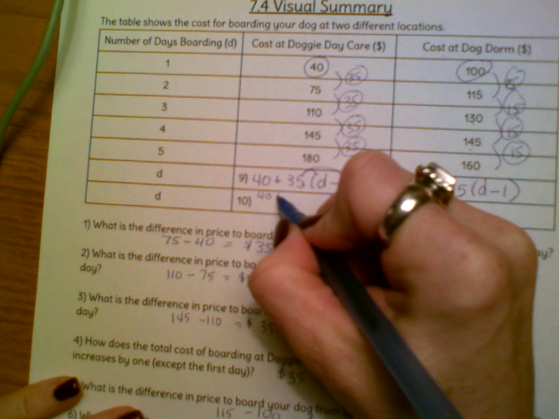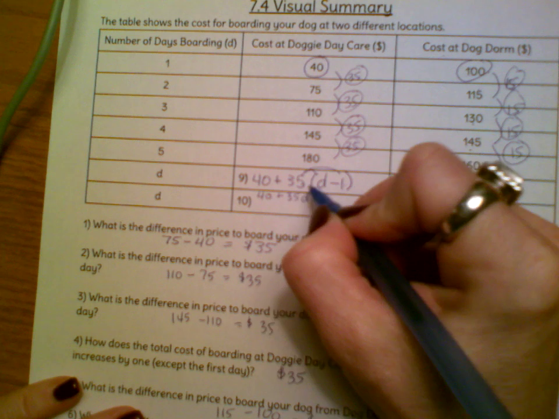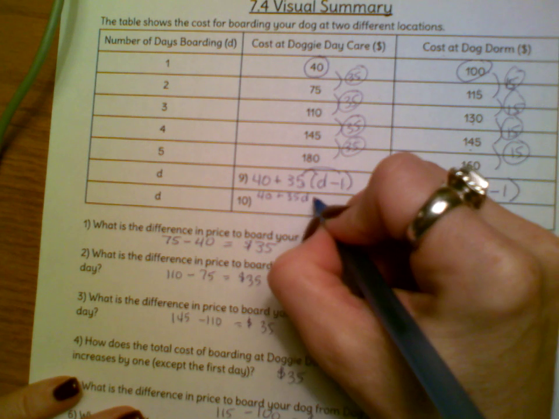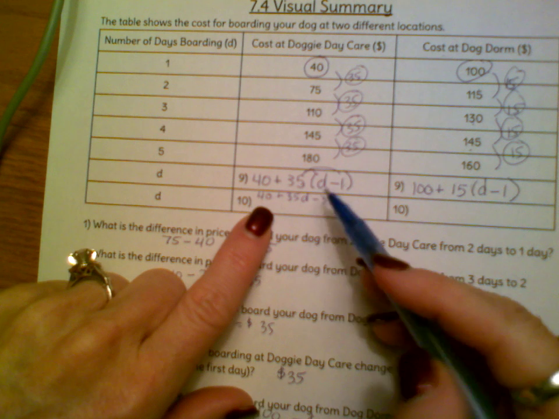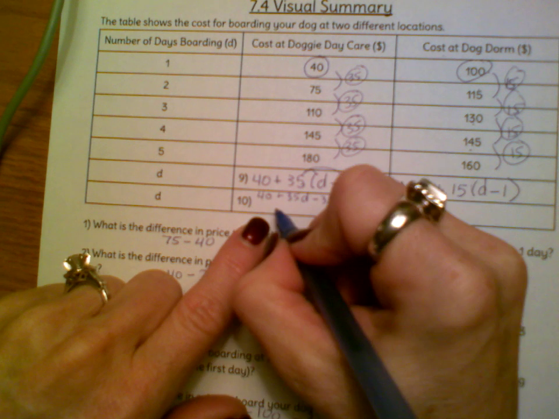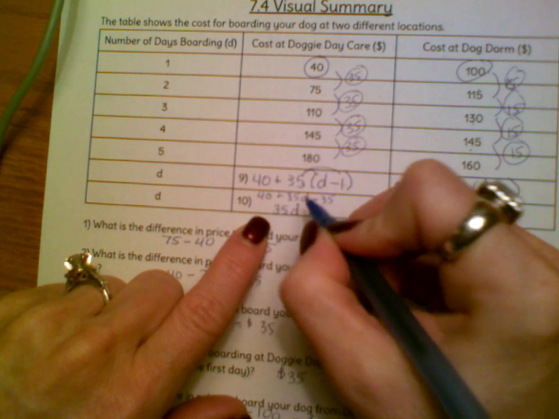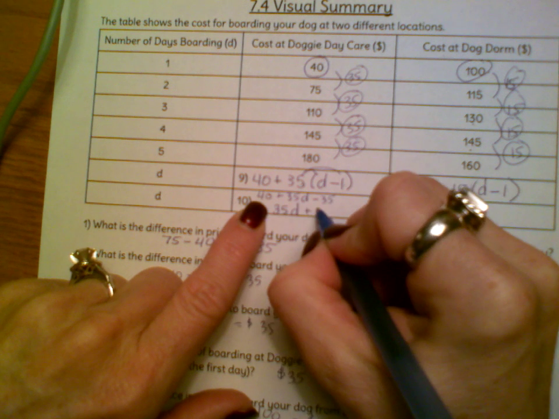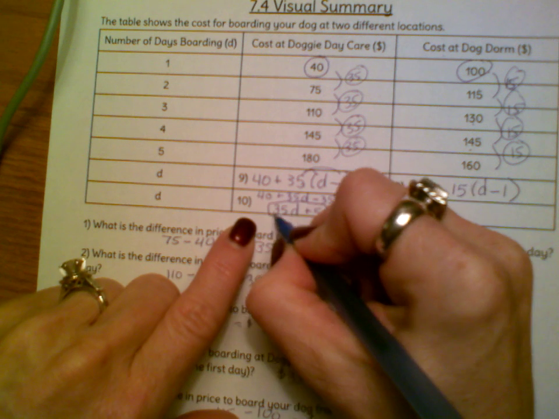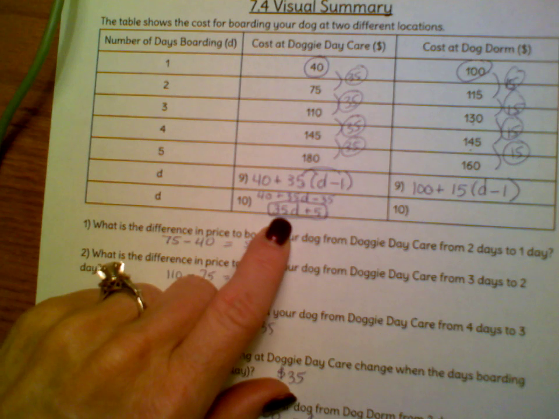Now I'm going to distribute plus 35D, and then 35 times -1, -35. Now I can keep going. My only D's are the 35D, but I can combine 40 minus 35, and I get positive 5. So here is my simplified expression.